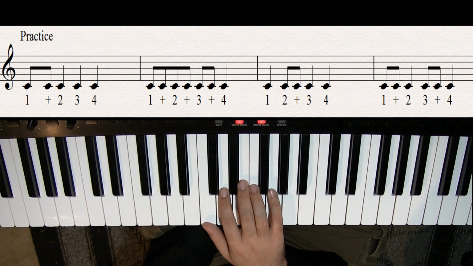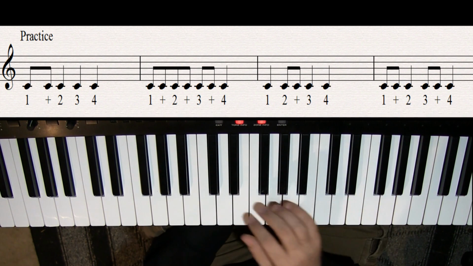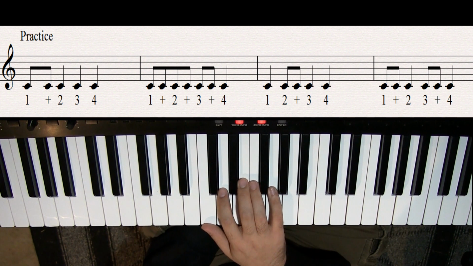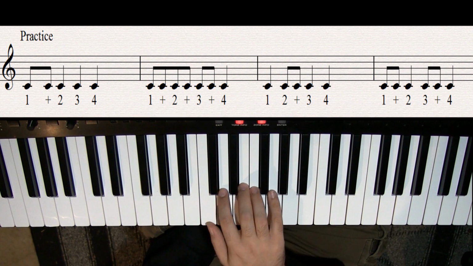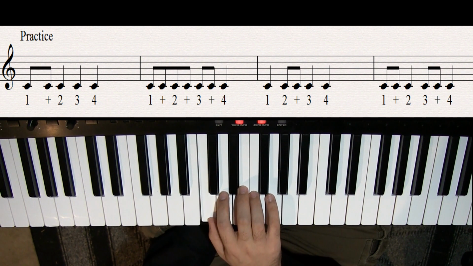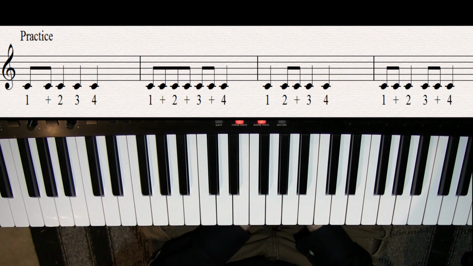Go up to the piano, we'll just play all these on C, or you can clap, that works too. So this one is going to go 1 and 2, 3, 4. Again, 1 and 2, 3, 4. Remember, we don't need to break up beats 2, 3, and 4 just because there's a quarter note.